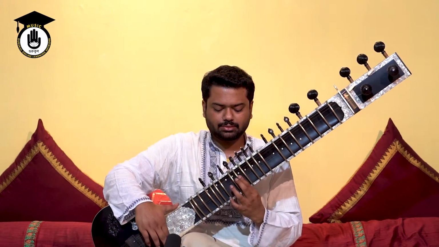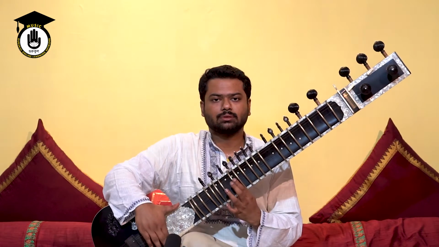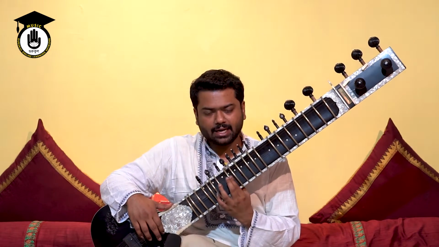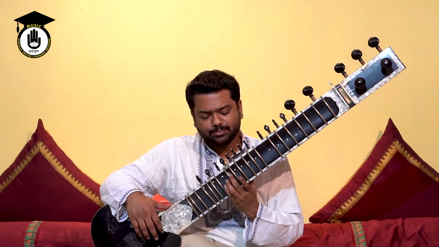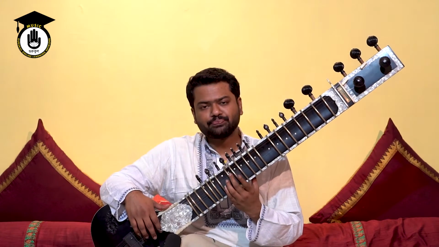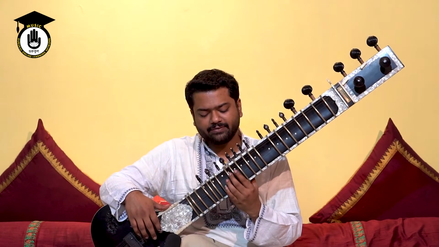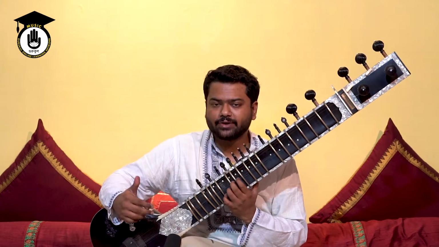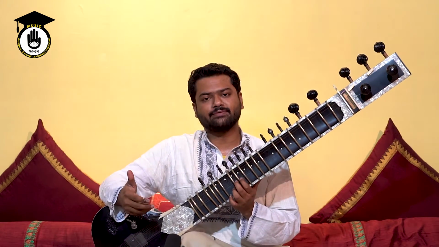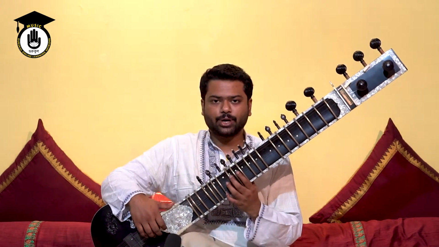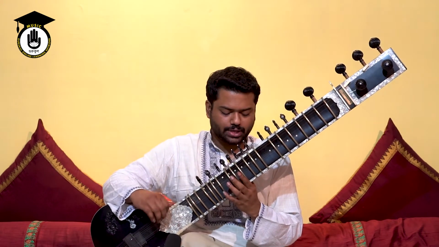Remember that exercise we did on the gamaks? This is the exact same thing. And then with the index finger I keep on going back, because there's simply not enough time to place the middle finger, I believe, but it can be different for you, and if that is so, then you practice that instead. So one more time.